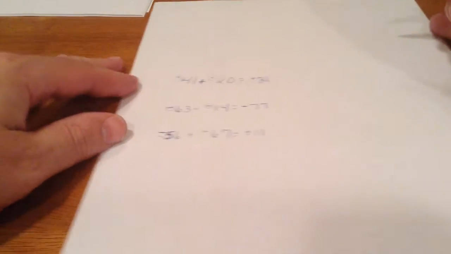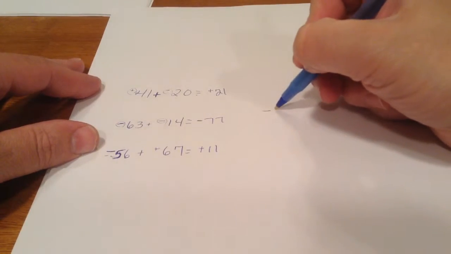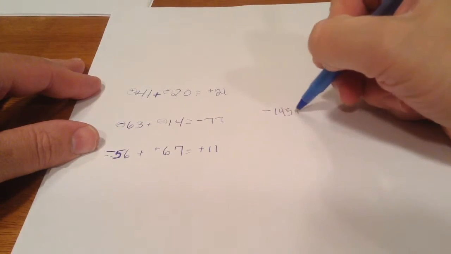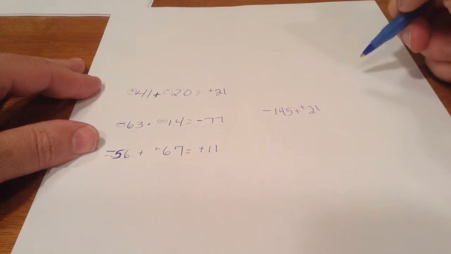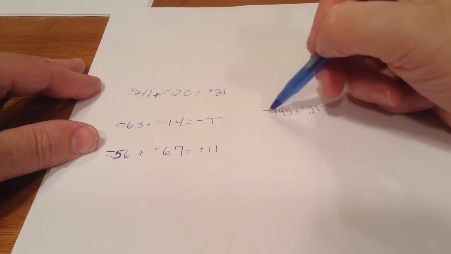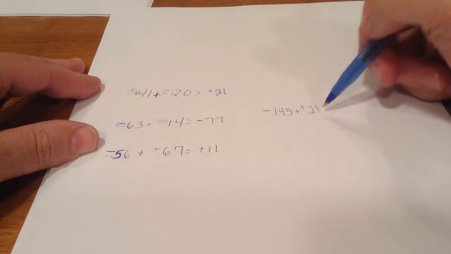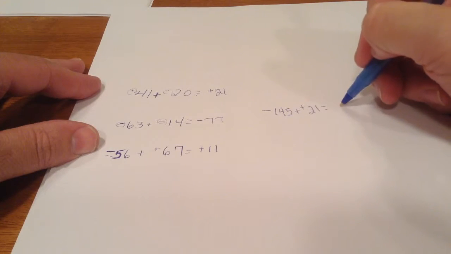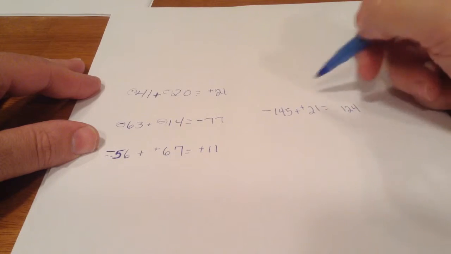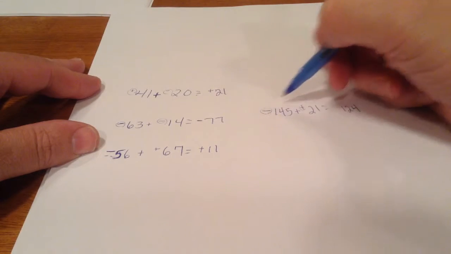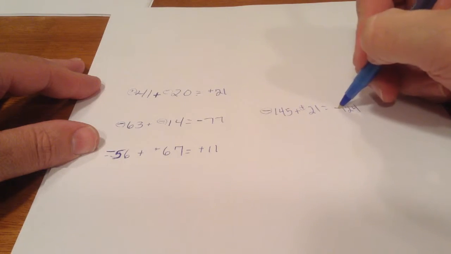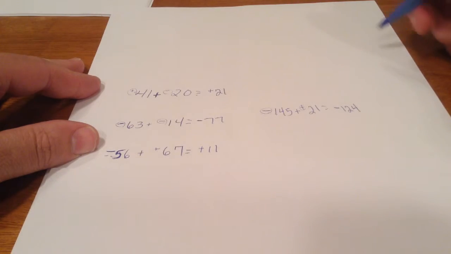How about we do one more example? Let's say a negative 145 plus a positive 21. Okay, again, signs are different. Find the absolute values. 145, 21, the difference is 124, and since a negative 145 is further from 0, our answer is a negative 124.